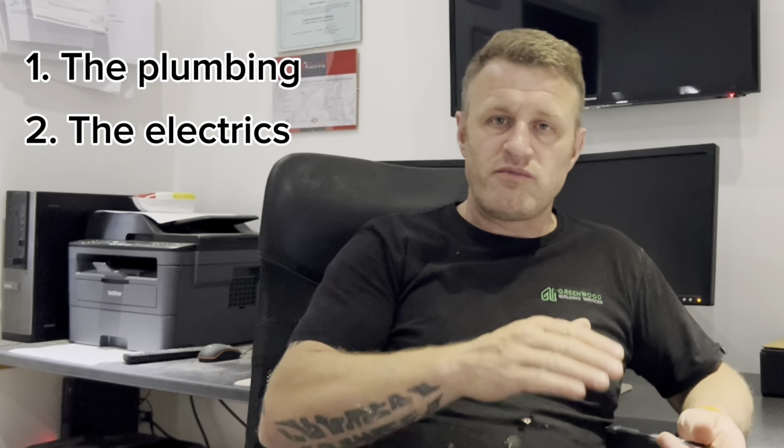Now, the three main things that you're looking for when you get inside is, one, the plumbing work, so the boiler, the pipe work, the radiators, things like that, and the water pressure. Two, the electrics, so you want to be looking at the consumer unit, you want to be looking at plug sockets, things like that. Lights, you know, if you've got plug sockets down low on skirting boards, generally that's not good.